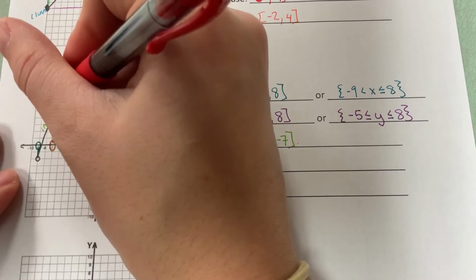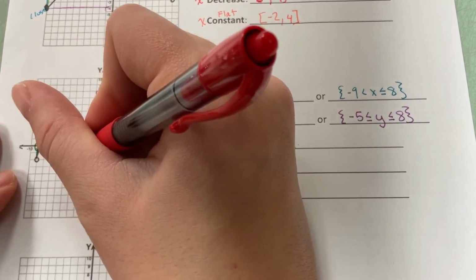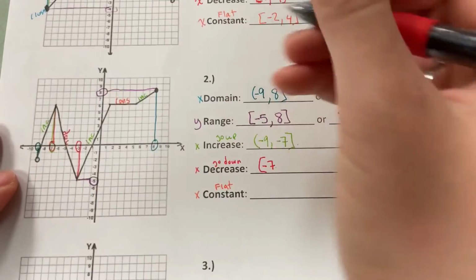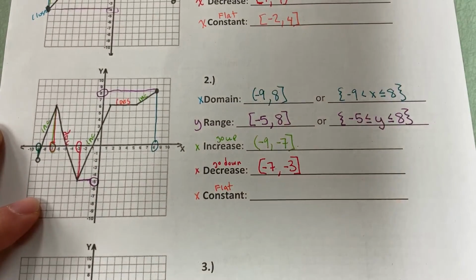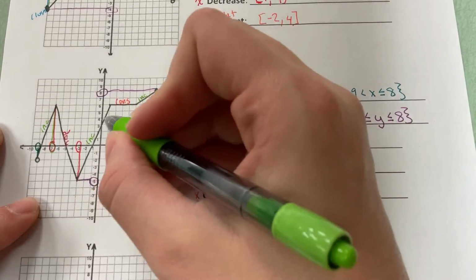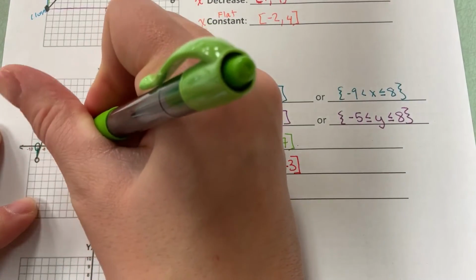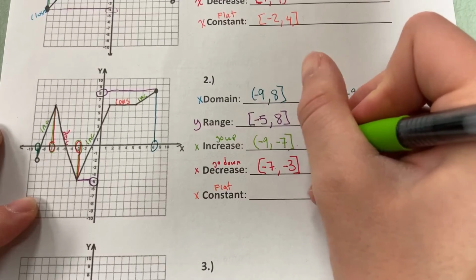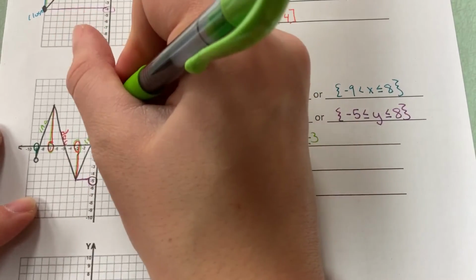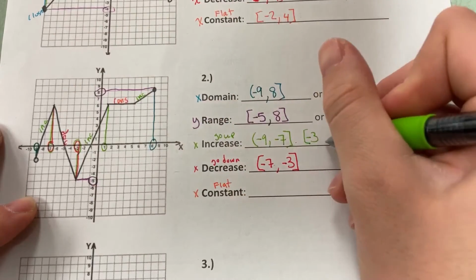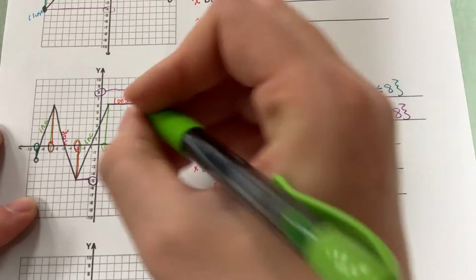This decrease ends over here at -3, and that's part of the line, closed bracket. Our next piece is an increase, so it picks up at that -3 with the line, closed bracket, and it goes all the way up until here, and that x value is a 1, and that 1 is part of the line, right?